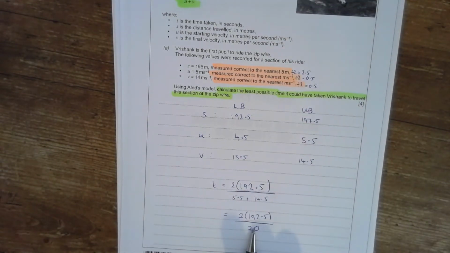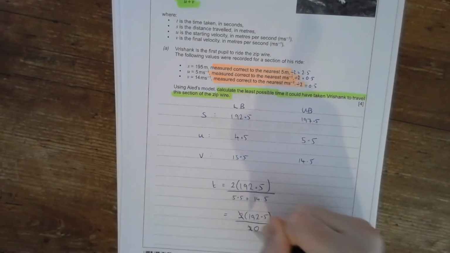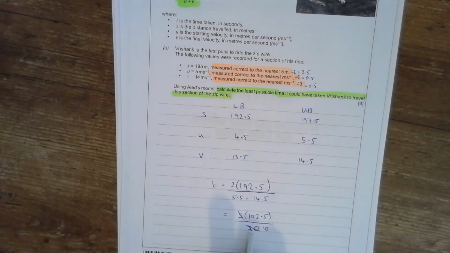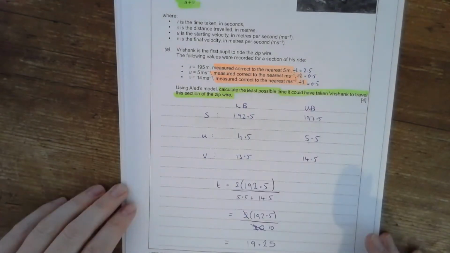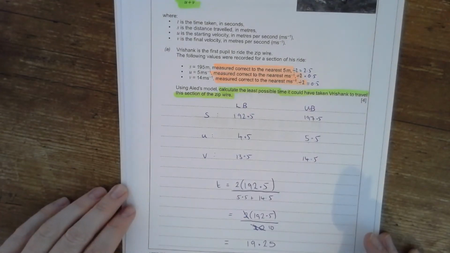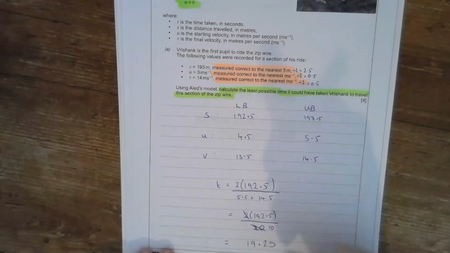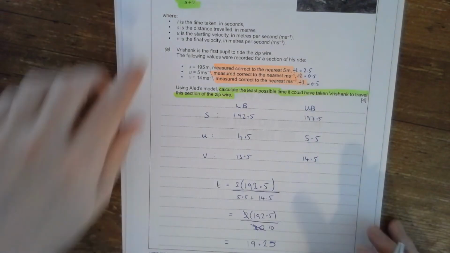I'm now going to divide top and bottom by 2. So that is now 192.5 divided by 10. And then 192.5 would be 90. And then that would be, because it's a time, that would be in seconds.